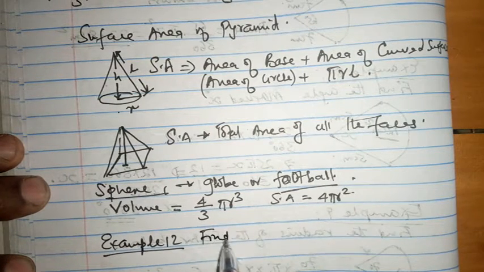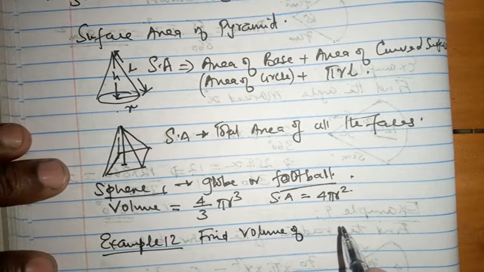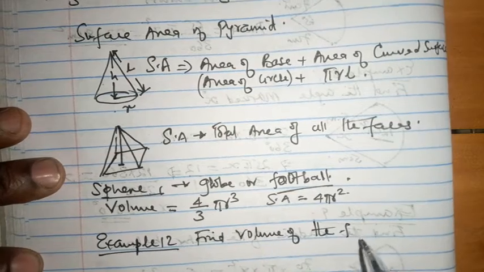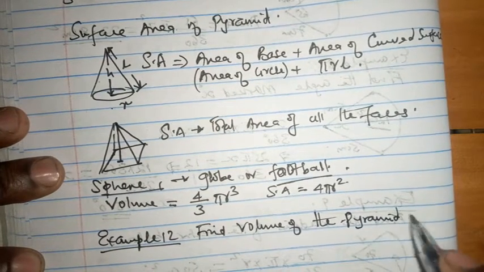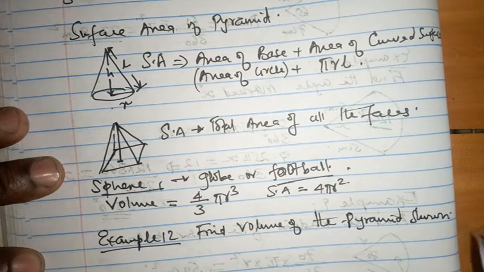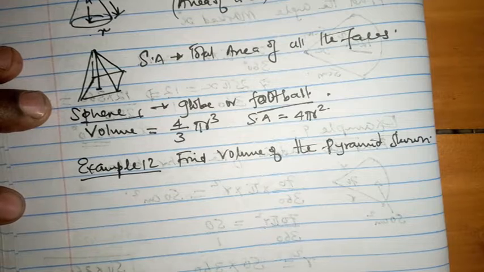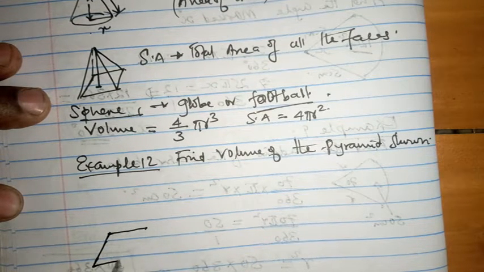It's asking us to find the volume of the pyramid shown. It goes without saying that we have a rectangular based pyramid.